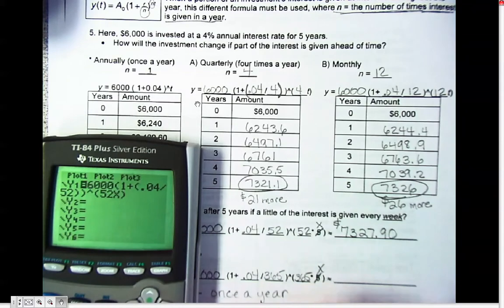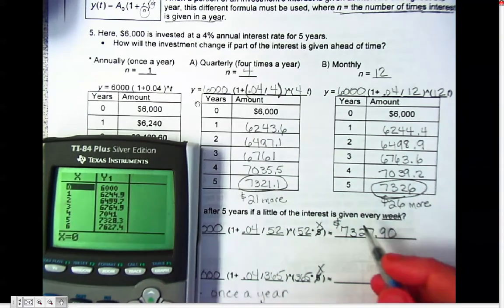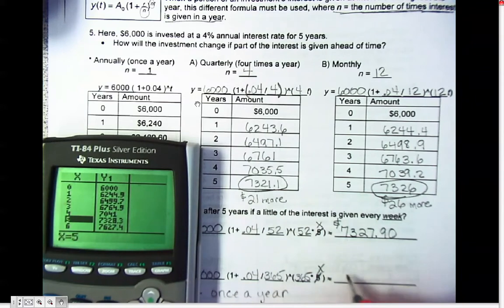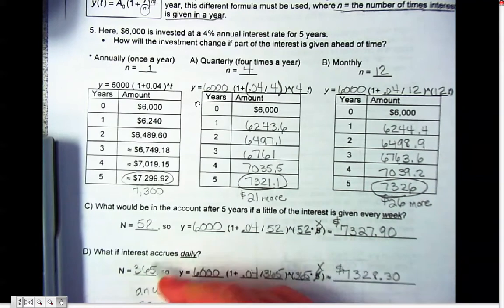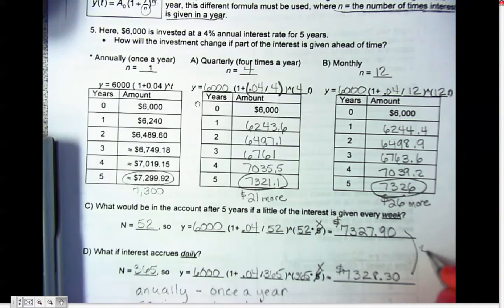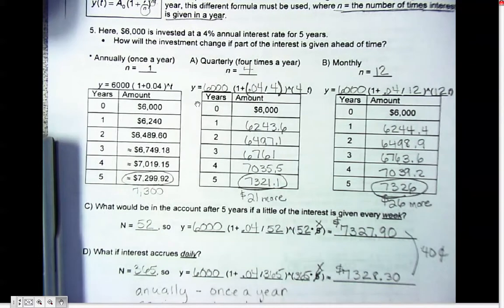Now if we were putting it in the home screen, you could leave the 5. But since we're putting in y equals, we have to have the x. 365, parenthesis, to the parenthesis, 365x. Go to the table and look for year 5. So $7,328.30. All right, so the difference between weekly and daily is only about 40 cents. Not a very big difference.